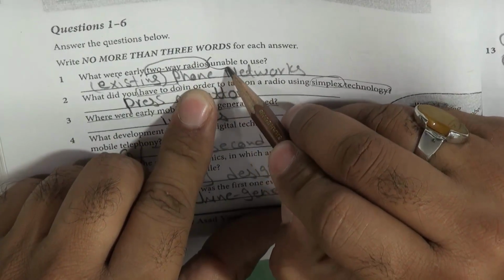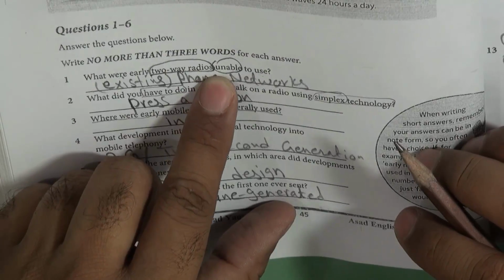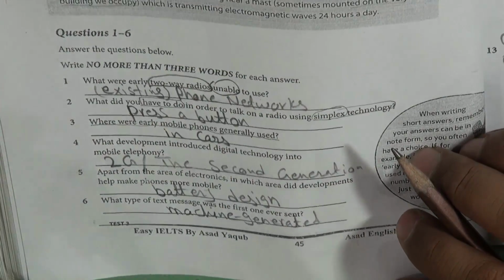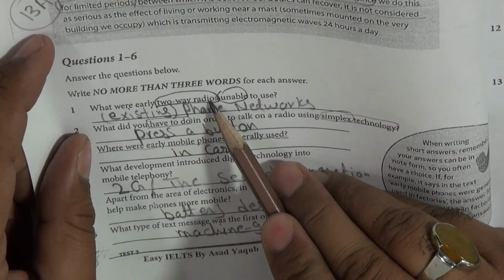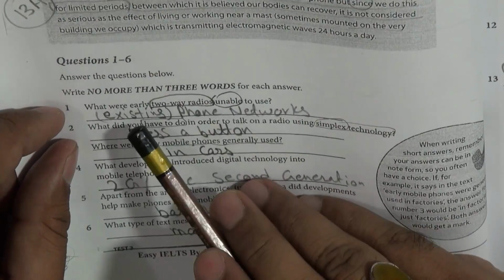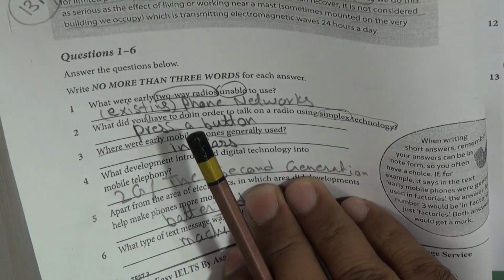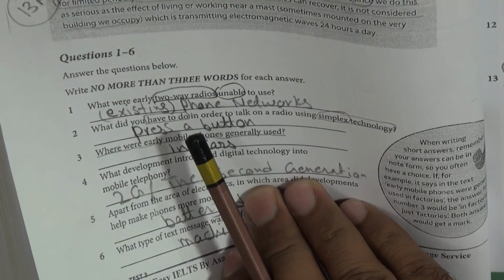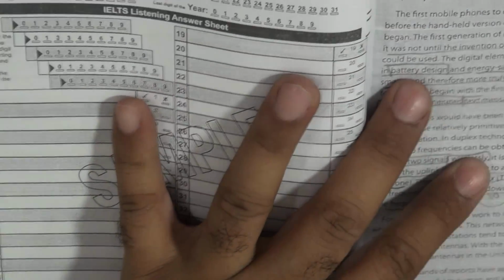Unable means there is something negative. Here they have written unable, there they might write not able, not possible, and something like that. But the main thing is two-way radios. So we need to scan, and by the way, the question type is short answer questions, and usually this is in the very beginning of the passage. Now we go and see where two-way radios is. You can see it here.